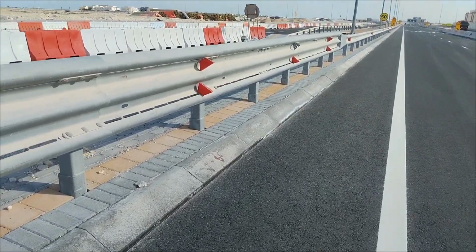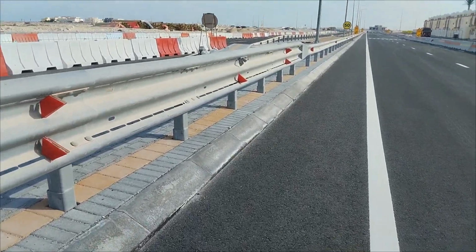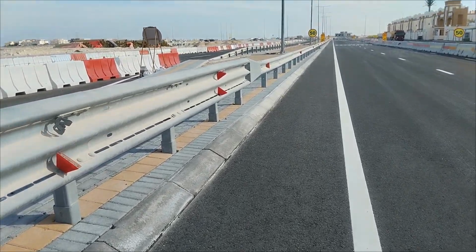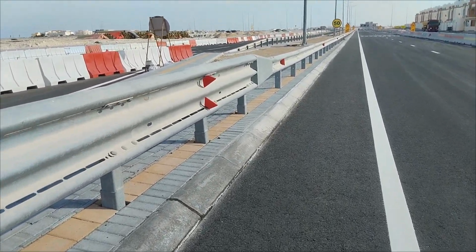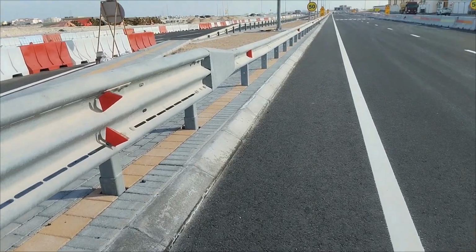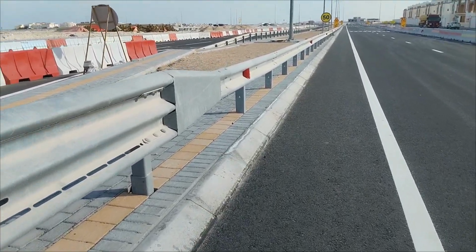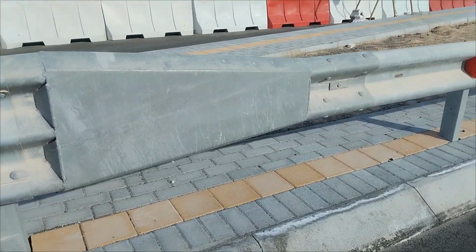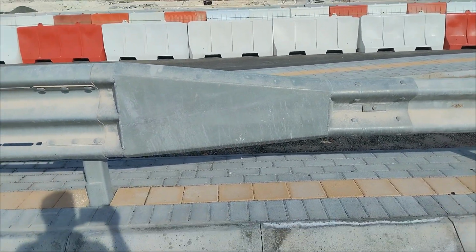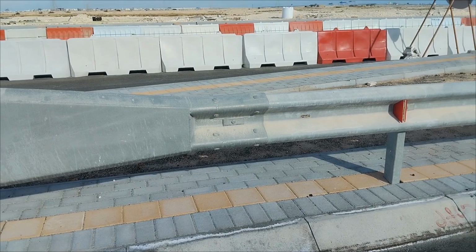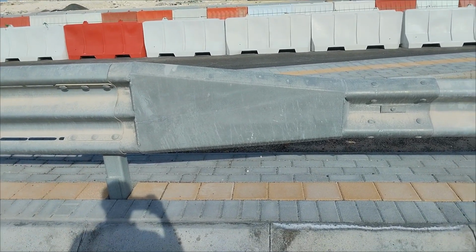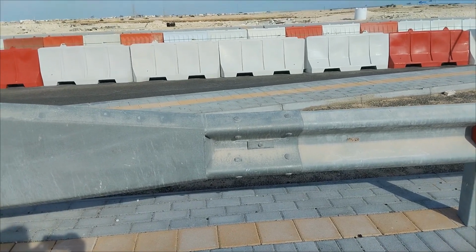Reflectors are installed up to 2 meters, which indicate the traffic flow to reduce the speed. The reflector works in the night time. This is the end part of the guardrail of the crash cushion area. The last part is the transition part of the guardrail. It's called the transition part.